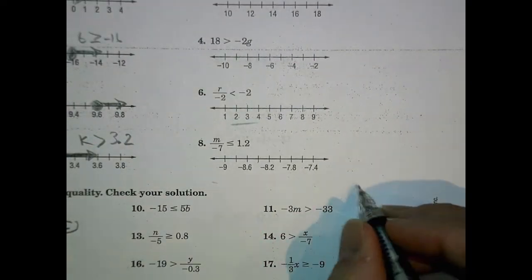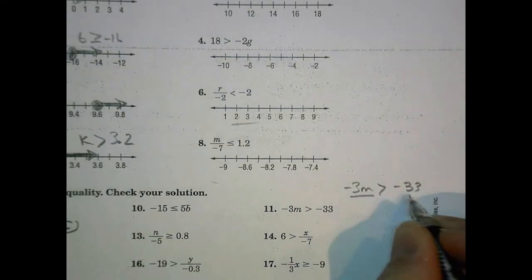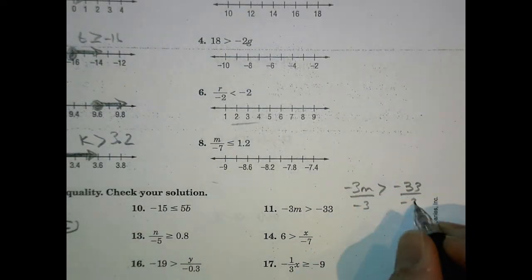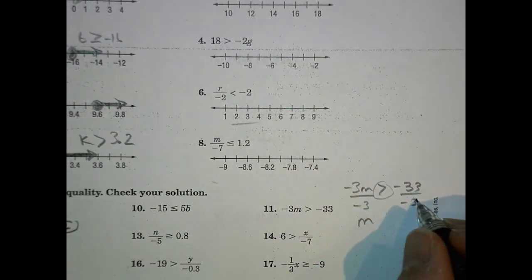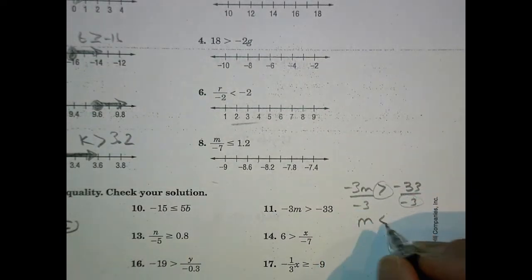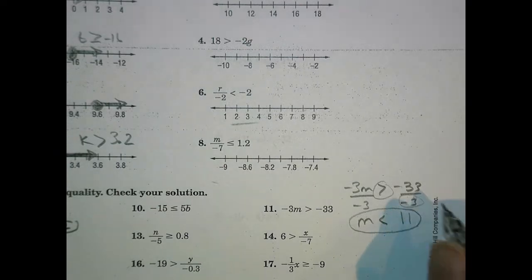Number 11. We're going to divide, so we have negative 3m greater than negative 33. Divide both sides by negative 3, negative 3. So I have m. Change the sign. Why? Because we're dividing by a negative, so I'll go this way. 33 divided by 3 is 11. Negative divided by negative is positive, so it stays right there.